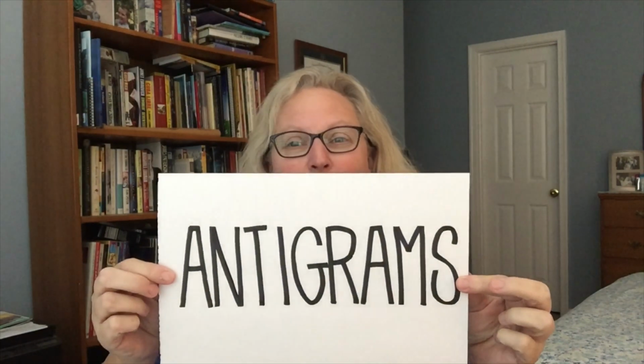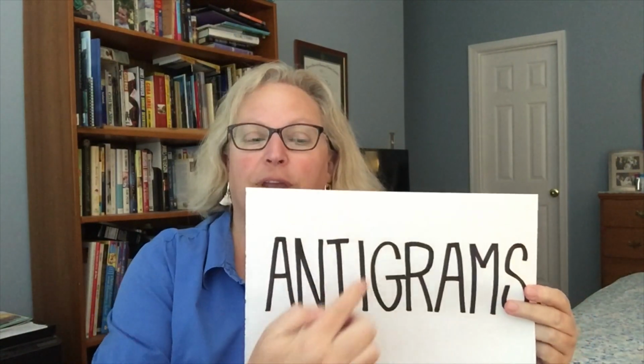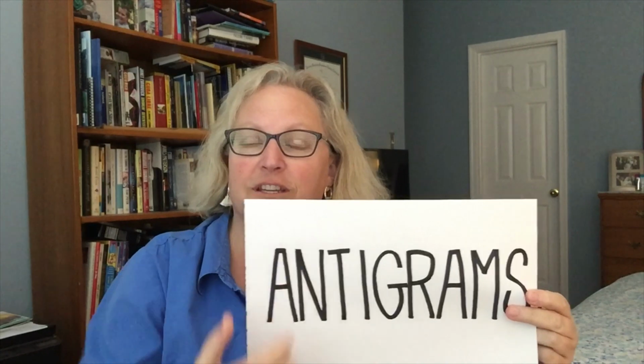This is where we look at things like anagrams and pangrams and antigrams and ambigrams and lipograms and all the grams. Today, we're going to focus on something called antigrams. Now, I know you know from lessons past that when you see grams, it refers to letters or words. So we really have to look at the prefix here, anti.